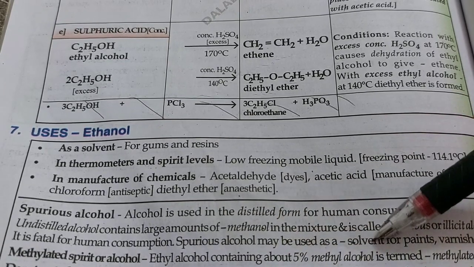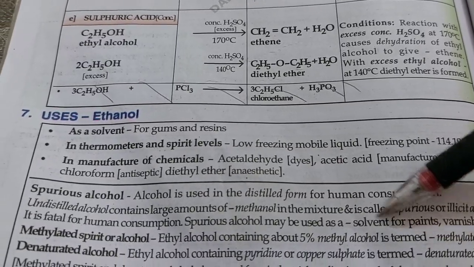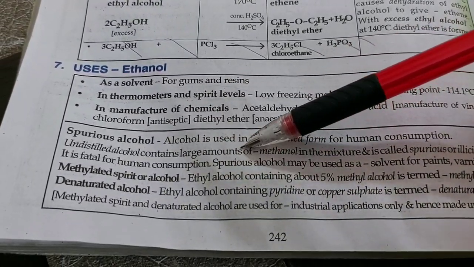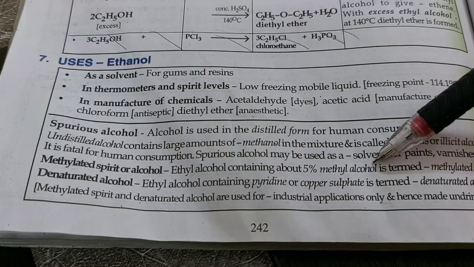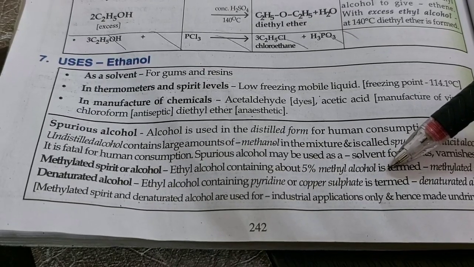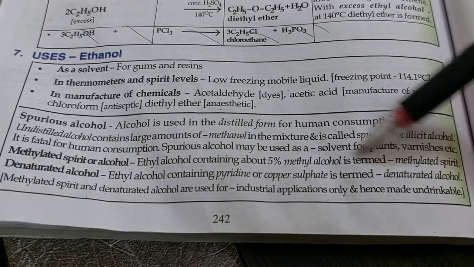Spurious alcohol has some uses. It is used as a solvent, but not for consumption. Methylated spirit, it is alcohol with 5% methanol. It is used to dissolve chlorophyll from leaves and many other purposes.